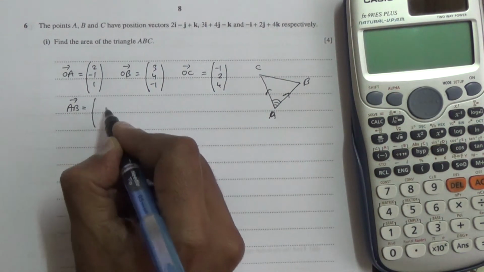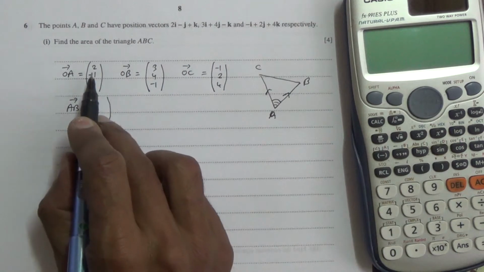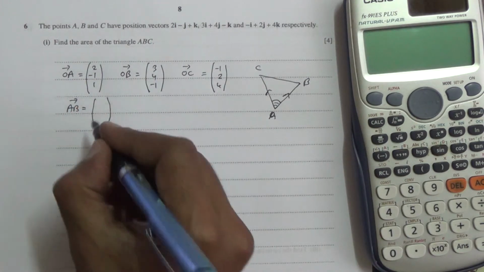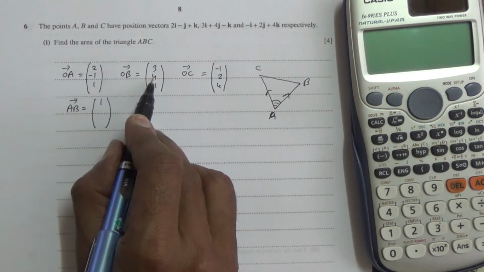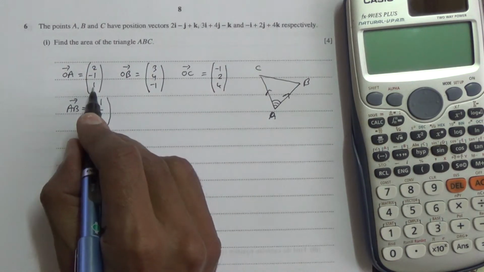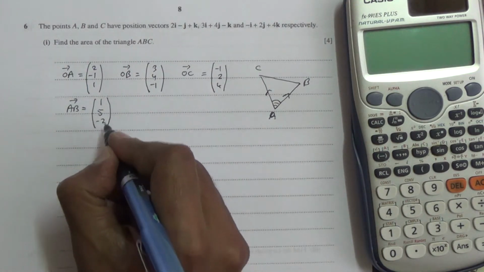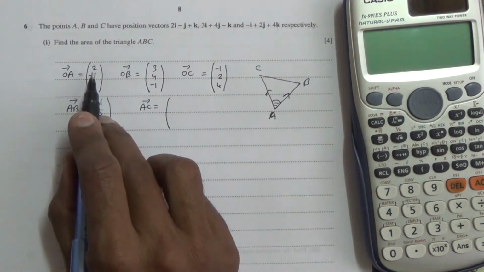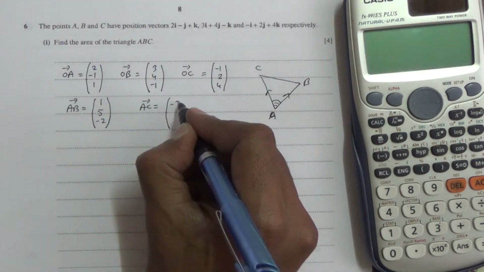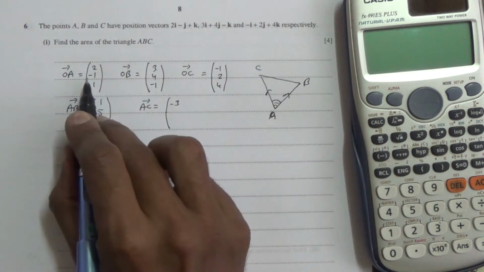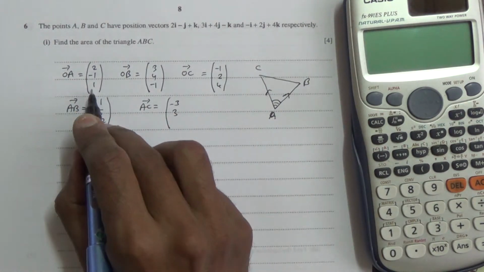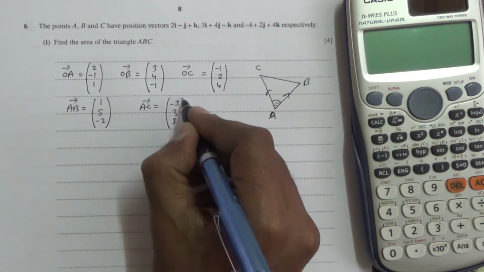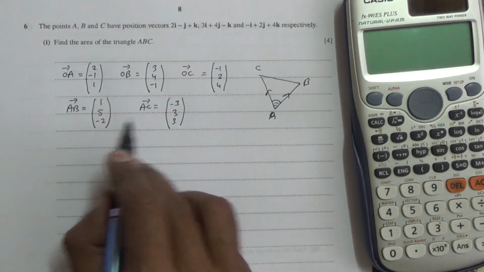Now you will agree with me that AB is equal to, if you work this out, minus 2 plus 3 is 1, 1 plus 4 is 5, minus 1 plus minus 1 is going to be equal to minus 2. Similarly, I've got AC as well, so minus 2 plus minus 1 is going to be minus 3, minus 1 plus 1 plus 2 is 3, and then 1 plus 4, minus 1 plus 4 is going to be equal to 3. So that's the vectors AB and AC.